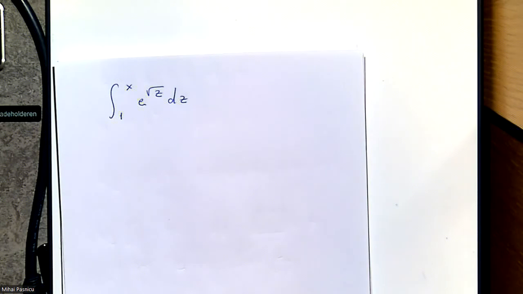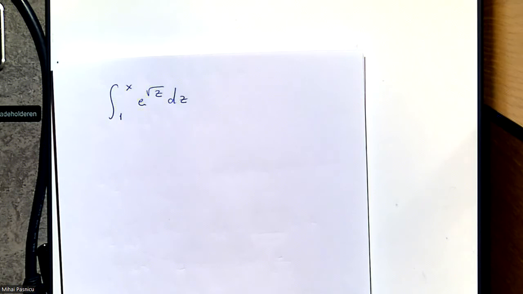Ideas here. The hint says use substitution first. So what substitution are we going to use here? Any ideas what substitution we're going to use? There's literally one term here that we can substitute, right?